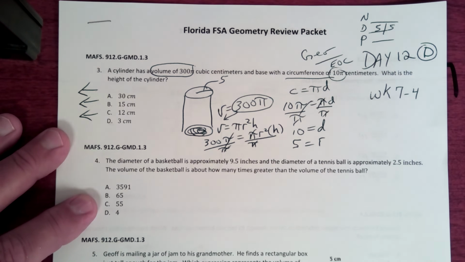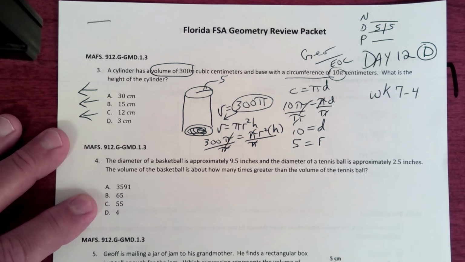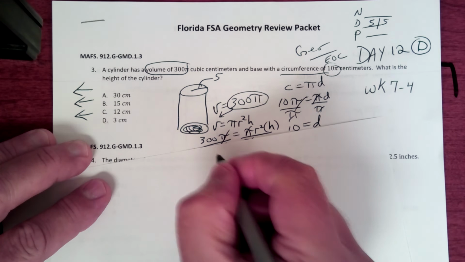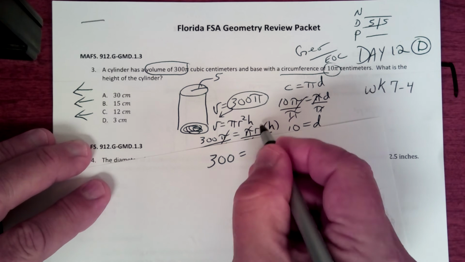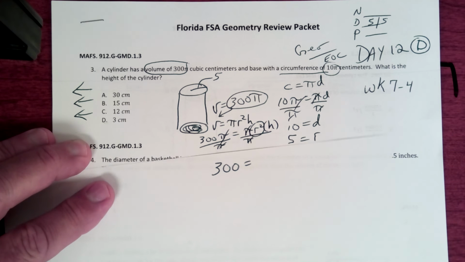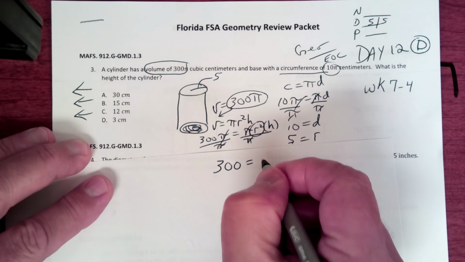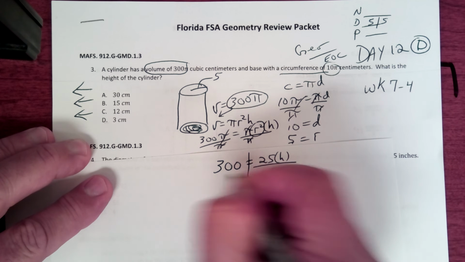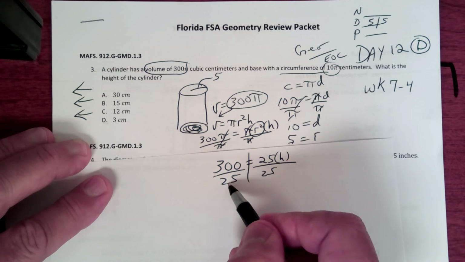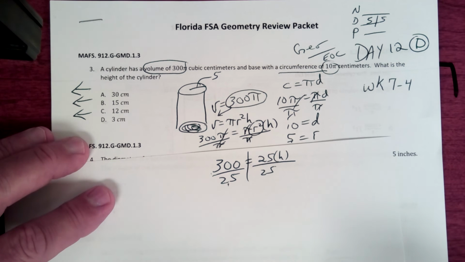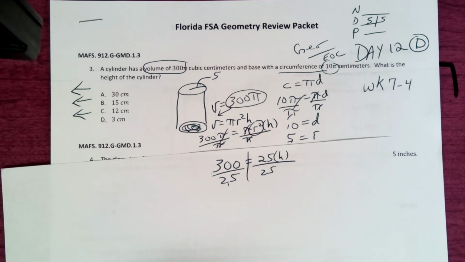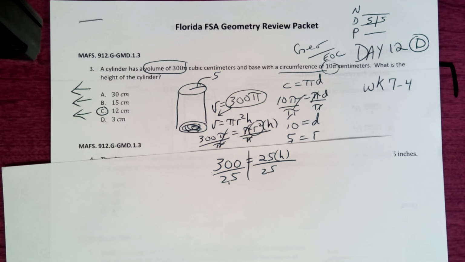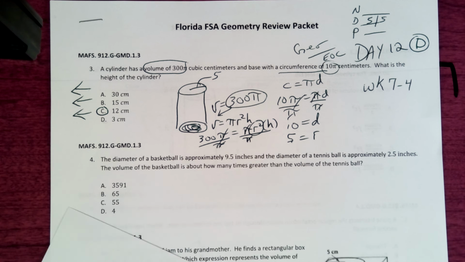Okay? You get a little more paper. At this point, we're going to have 300 is equal to radius squared, so that's 5 times 5, which is 25h. We're going to divide by 25. There's 4 of these in 100, so 4 times 3 is 12. We're going to go with 12 on this one. We're going to check it. That is the answer. Put a star by that. Work backwards.